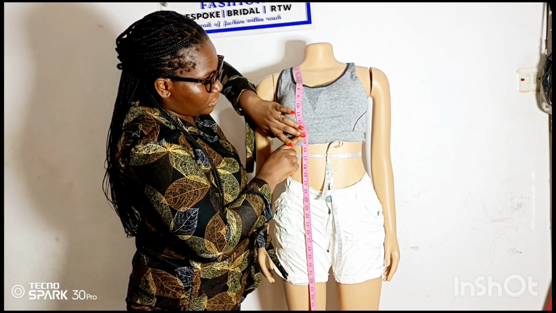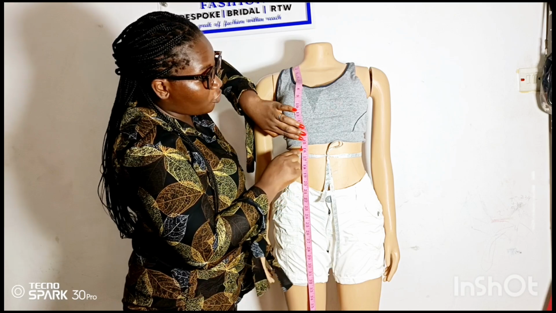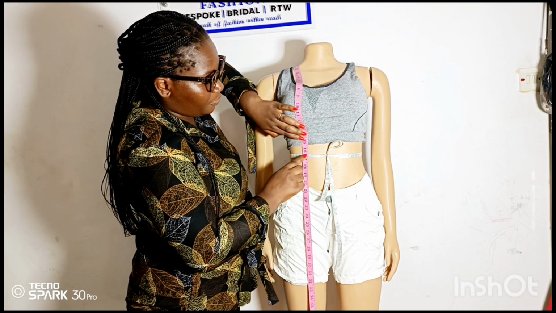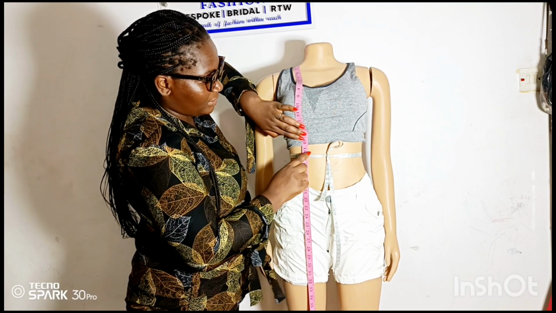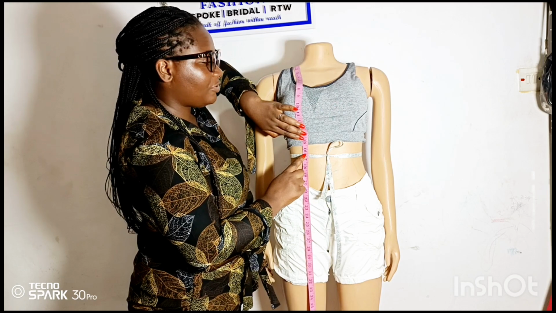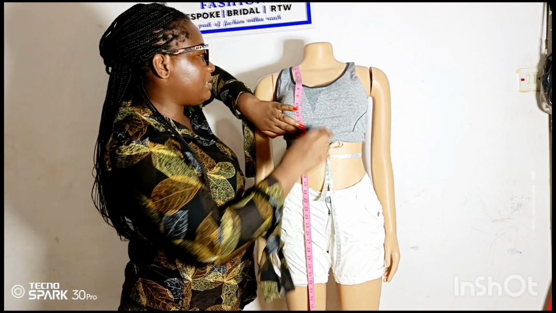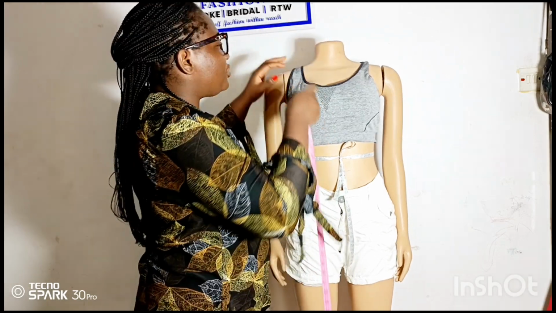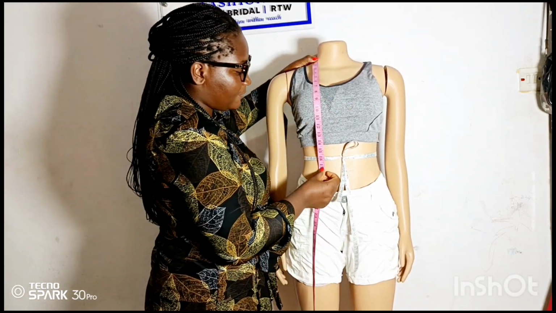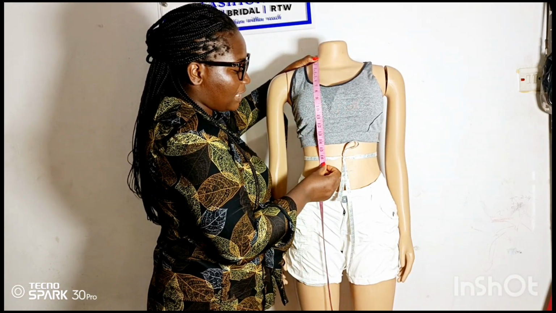This is 14. Then I'll measure my front half length, where this bias that I tied is 16 and a half. Can you see it? Now I want to measure my back half length. You will see what I'm saying, that the front and the back is not the same. I've measured the front half length.